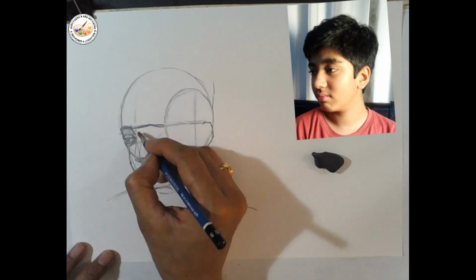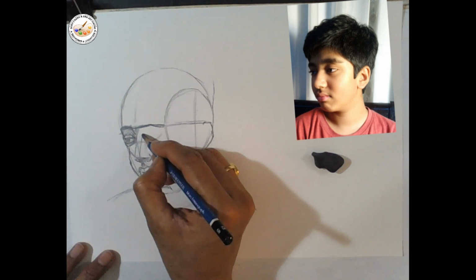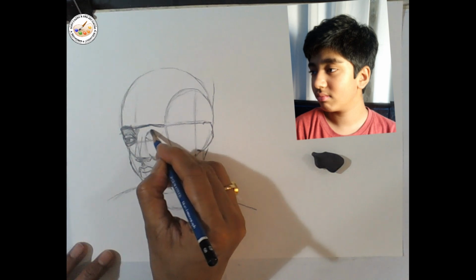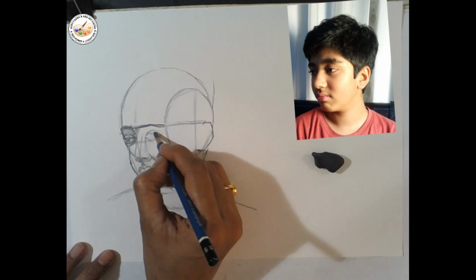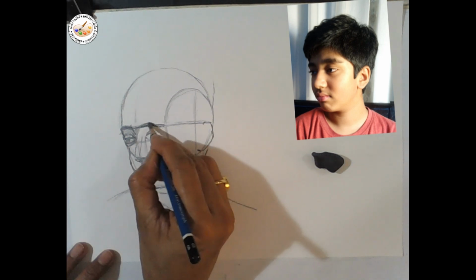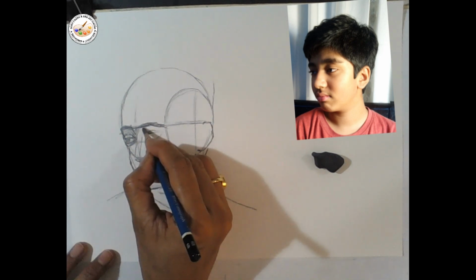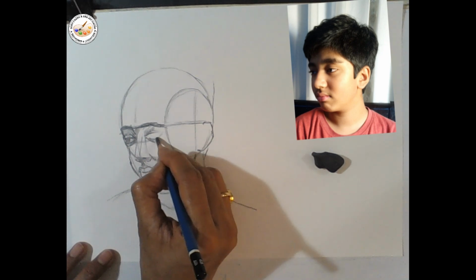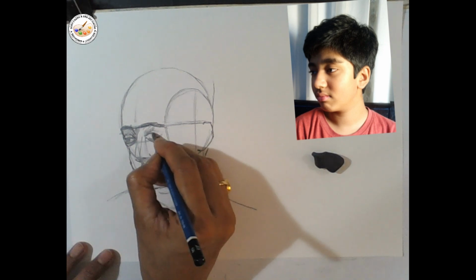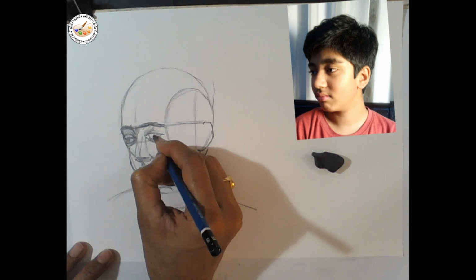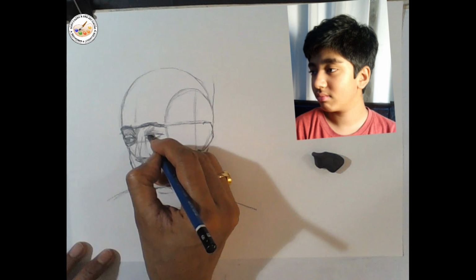And then we have to give a wash because we are not seeing any light on this portion. Now the eyes, we have to start from the side plane of the nose. And then we have to mark the eyes. In my first video also I told, even if you are making the angular face, the space between two eyes will be one eye.